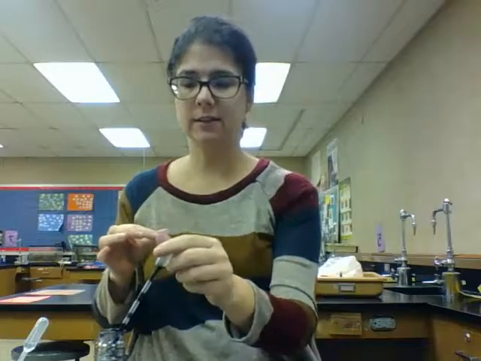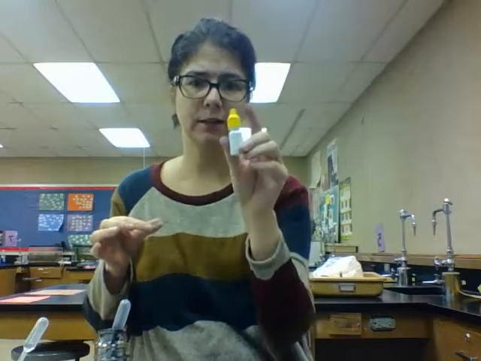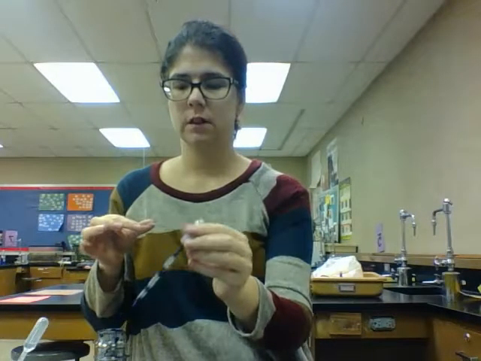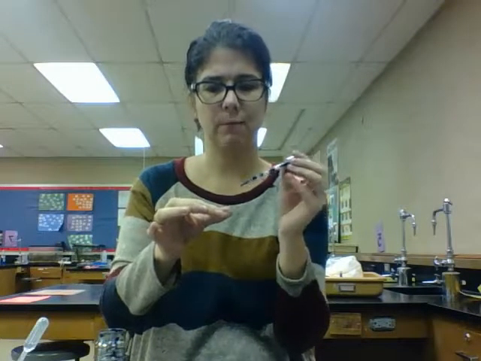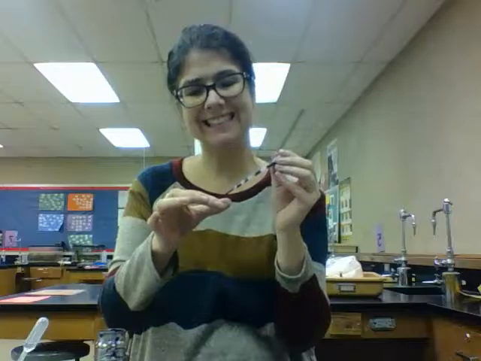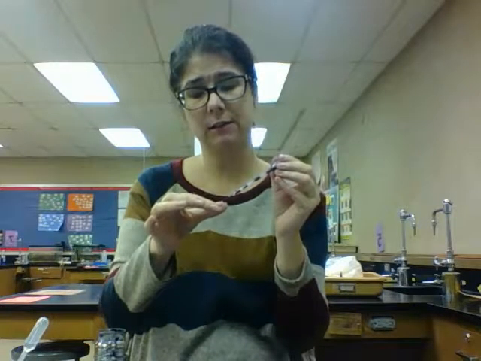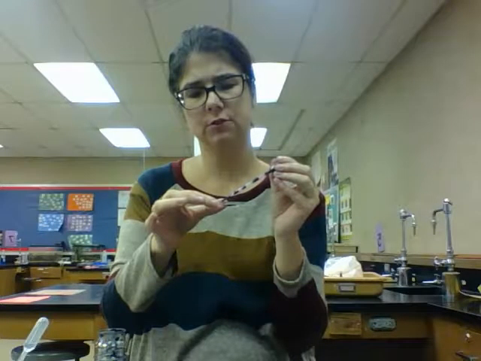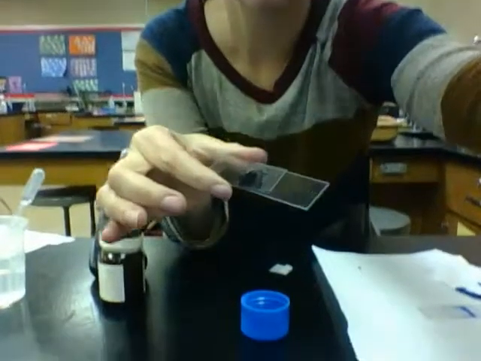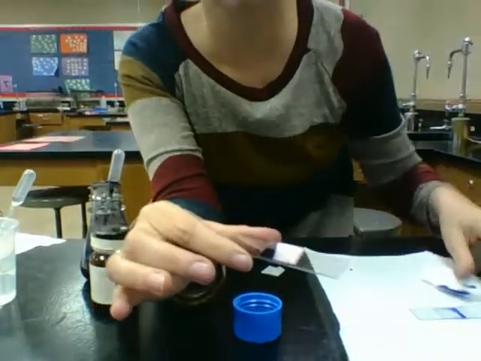To stain it, you'll take a droplet. If it's the iodine bottle, you can just use the bottle itself. If it's the methylene blue, you're going to use the dropper. And you're going to put it on the side of the cover slip, where the cover slip and microscope slide meet up. You'll just put a droplet there. And what's going to happen is you'll see it start to go across the slide a little bit.